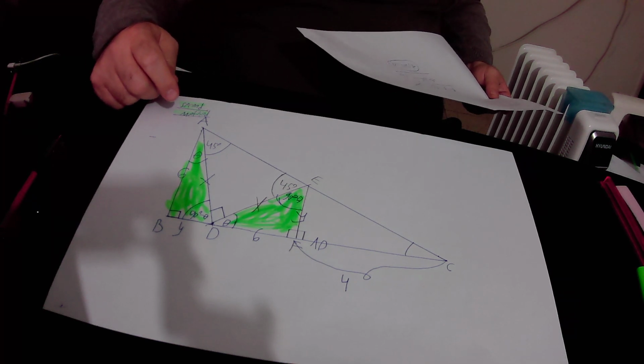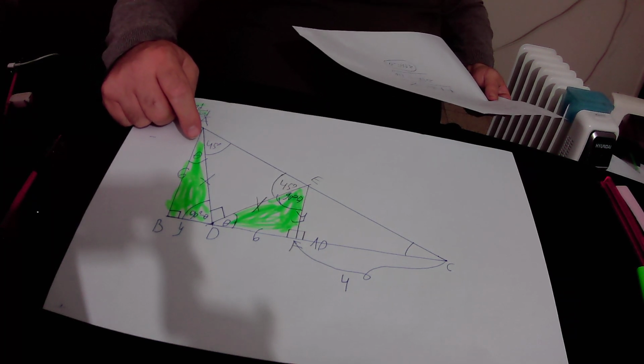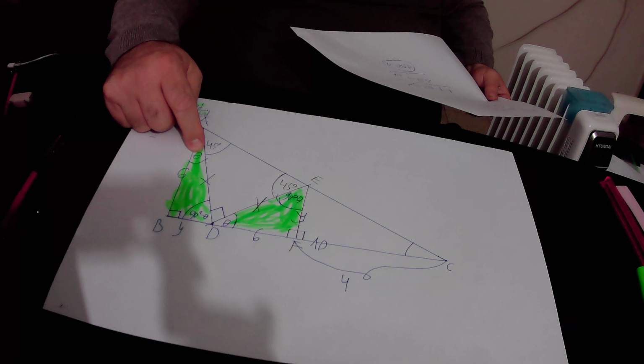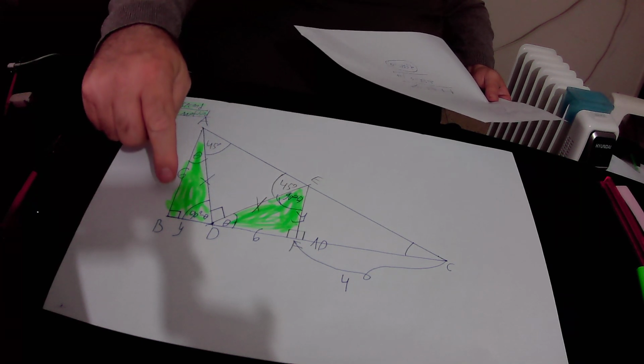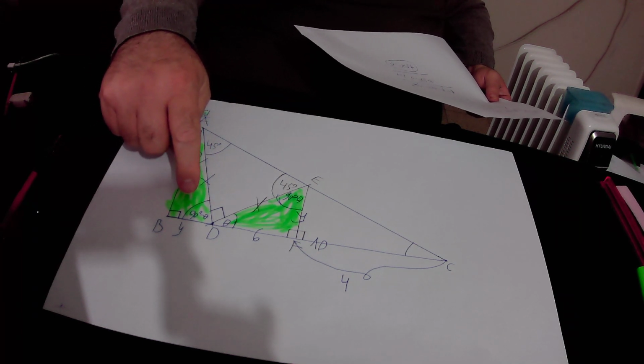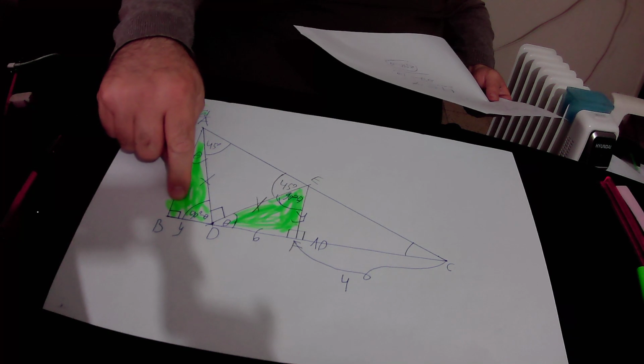But here we actually defined this angle as theta. If this angle equals theta, then angle ADB must be equal to 90 degrees minus theta, because the green triangle is a right triangle.